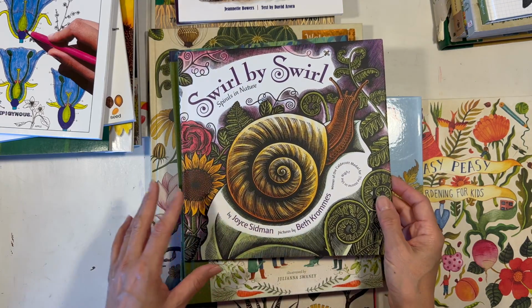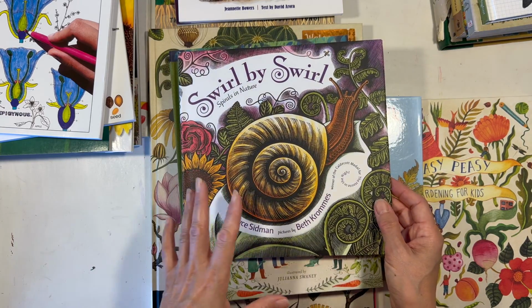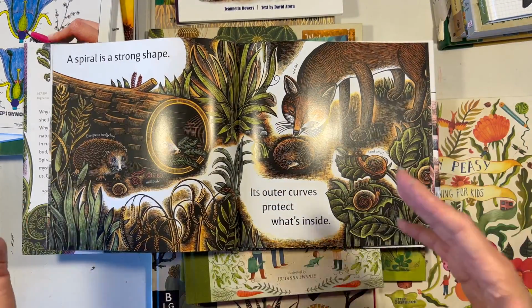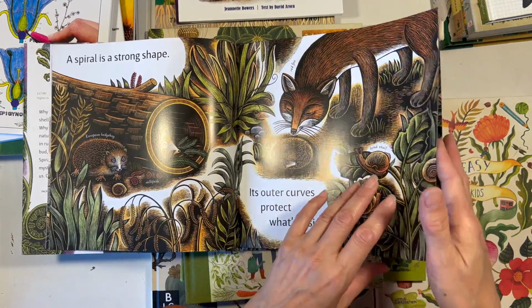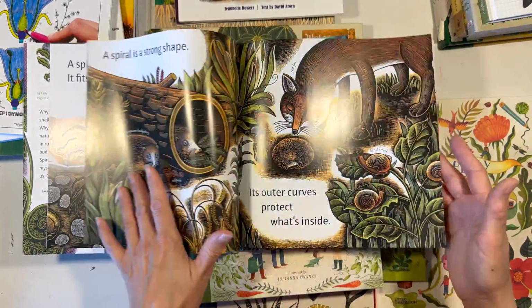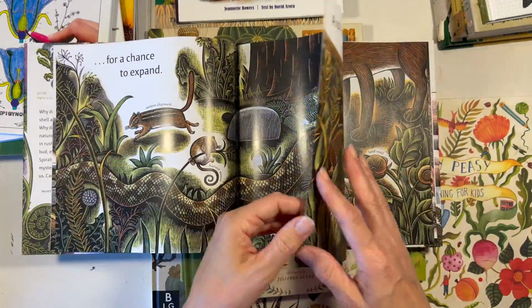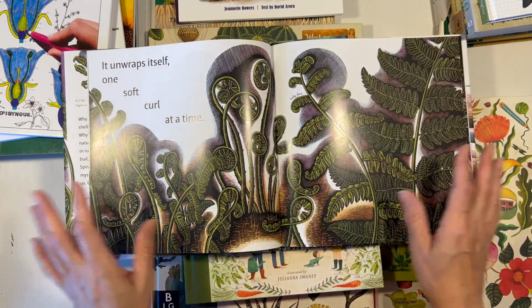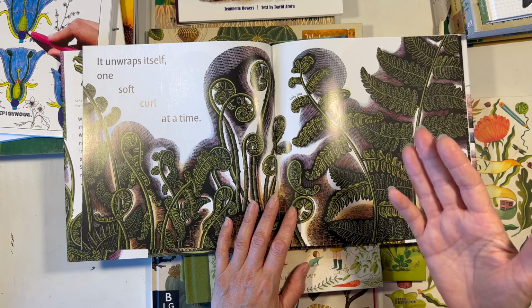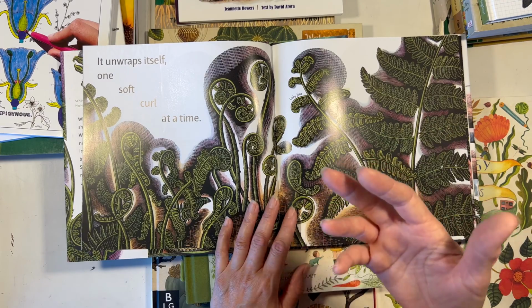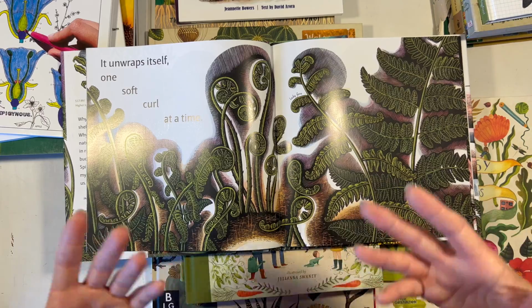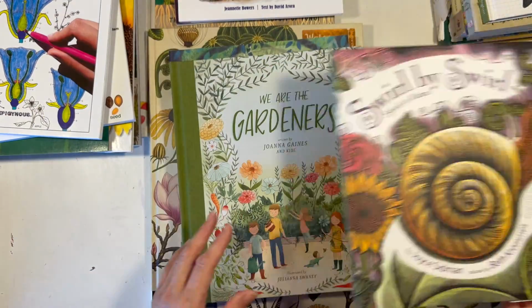Swirl by Swirl is a beautifully illustrated book that combines math with nature science. And so I pulled this book out specifically for the images on ferns because that was one of the lessons that we had. So as I went through lesson by lesson, there are a lot of resources that we used over and over again, but there were some books like this one, for instance, that I just used for our lesson on ferns.